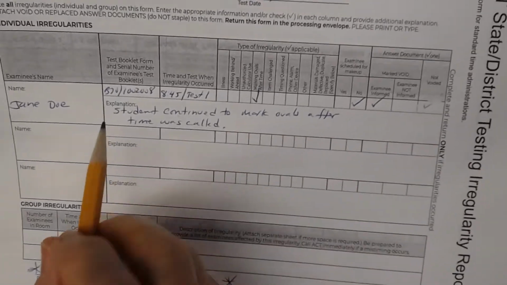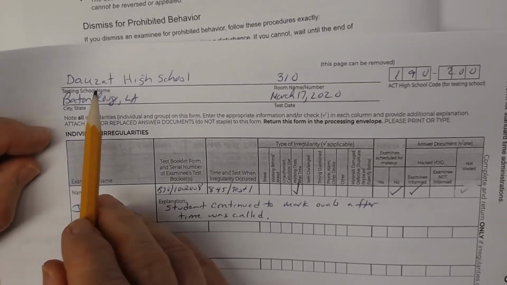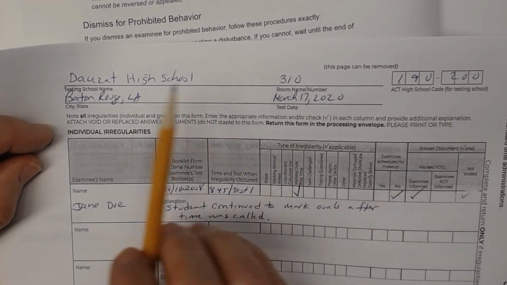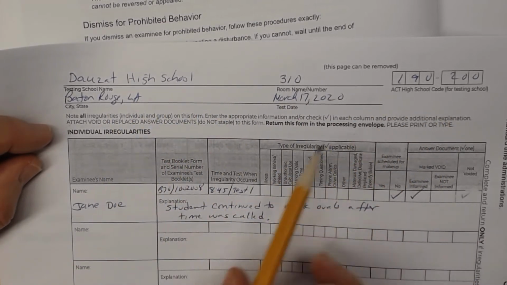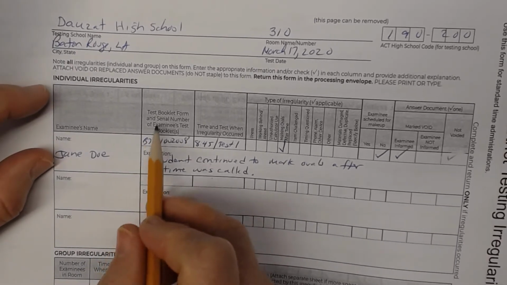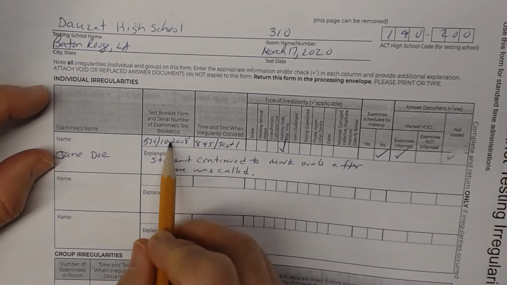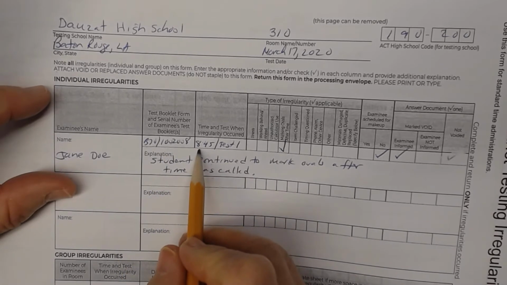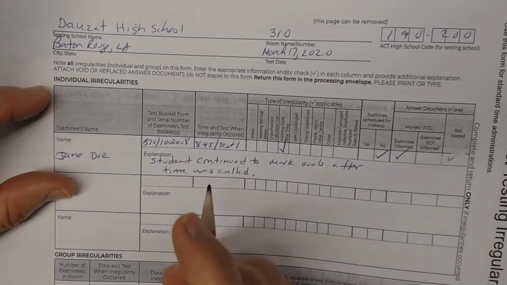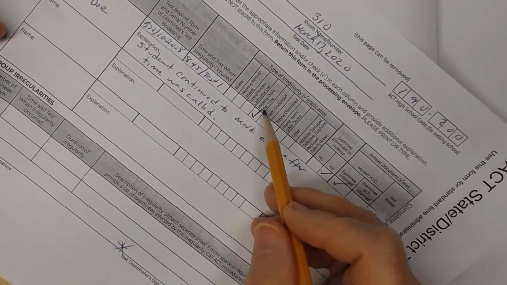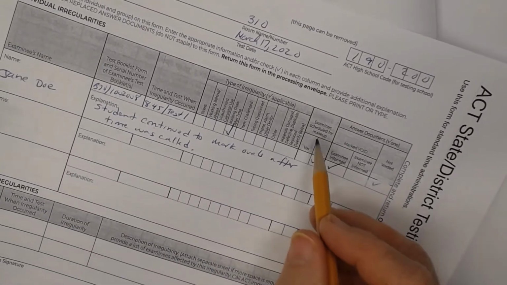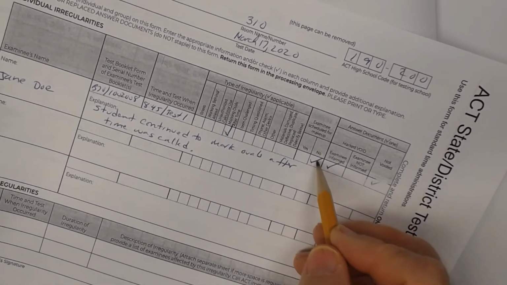All right, so then you've got to make sure, as before, that all this information is filled out. Don't leave anything unfilled. You put the student's name. Remember, you've got to put the test booklet form and the serial number, the time the irregularity occurred, and the test. So this was test 1, let's say. So you're going to mark here where it says marking ovals after time. Examinee scheduled for makeup, you're going to say no.